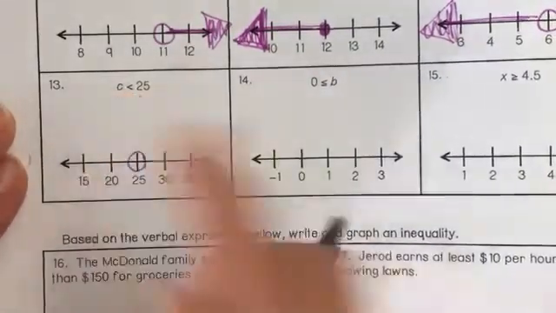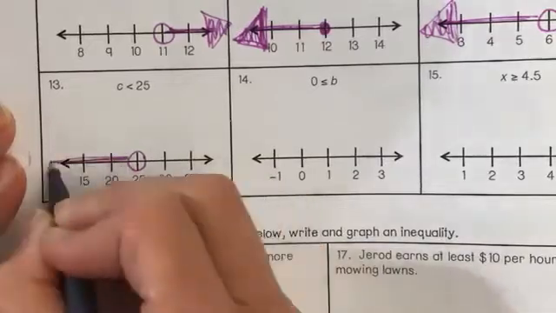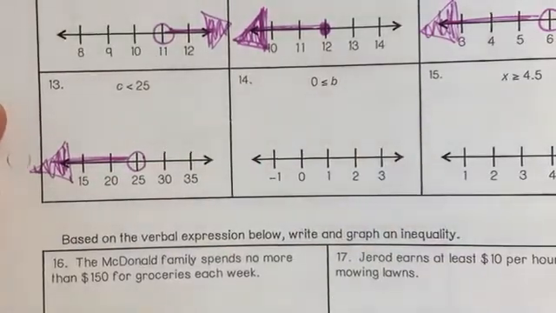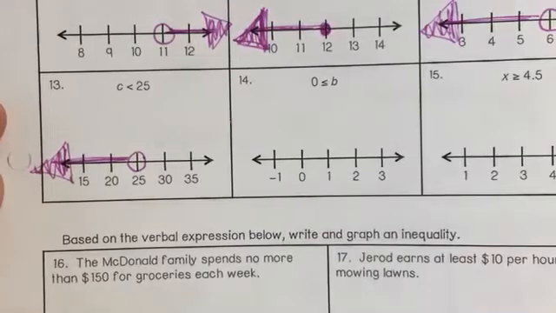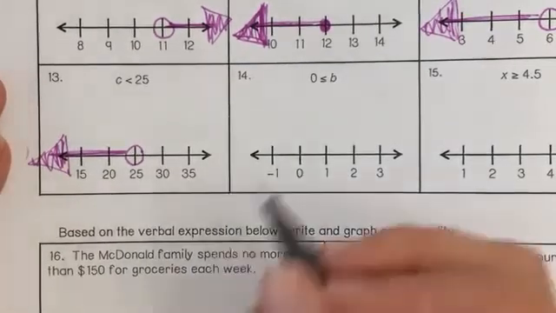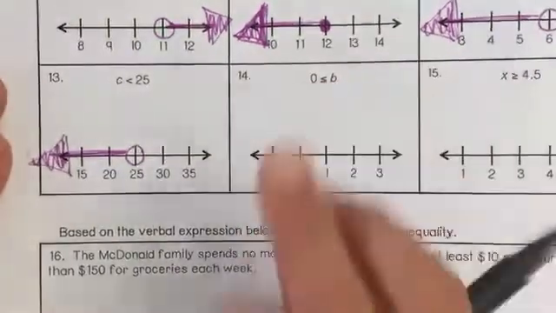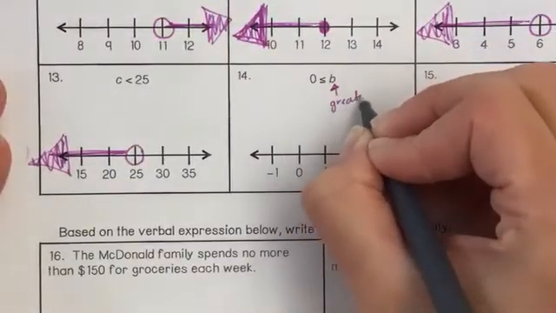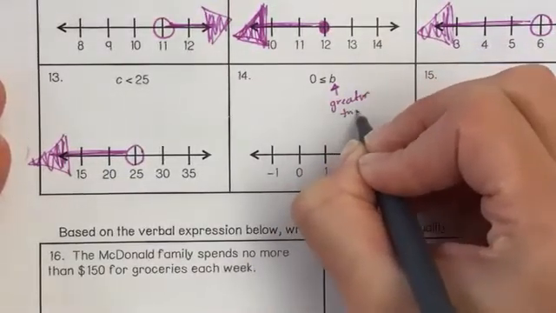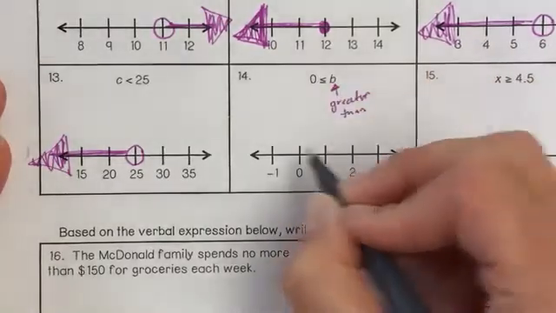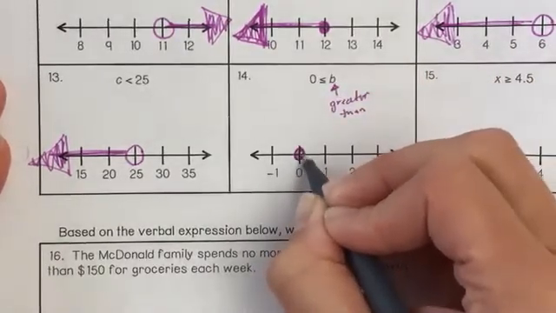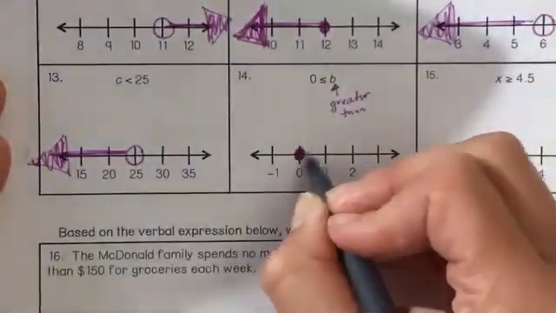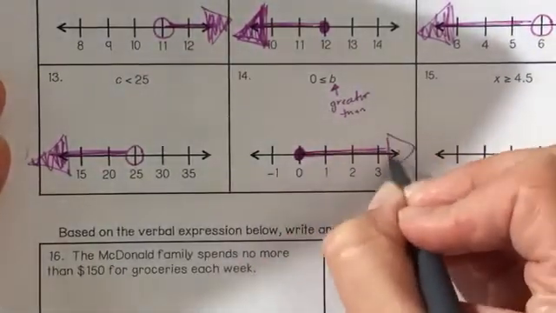It says C is less than 25, so the numbers that are less than are shaded. Again, they switched them around. B, though, is greater than. So a closed circle on 0. The variable is bigger than 0, so I have to shade all of the numbers that are larger.